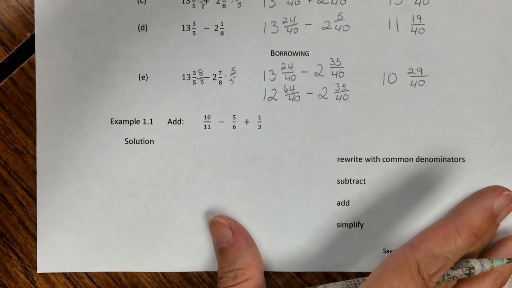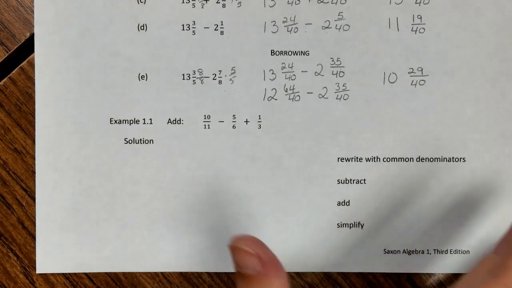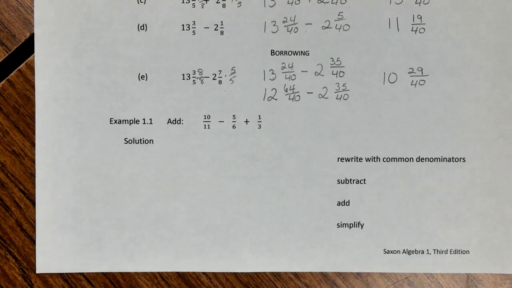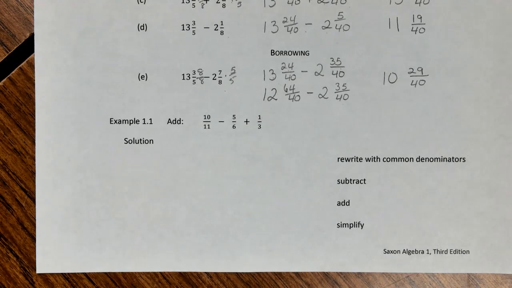Now, example 1 looks like just more of the same of what we were doing, but these are similar to things you're going to see in your problem set. So it starts out with a nice review, like I said. We see we're supposed to be adding and subtracting, all in one problem. We also see they don't have the same denominators yet. So that's the first thing to do.